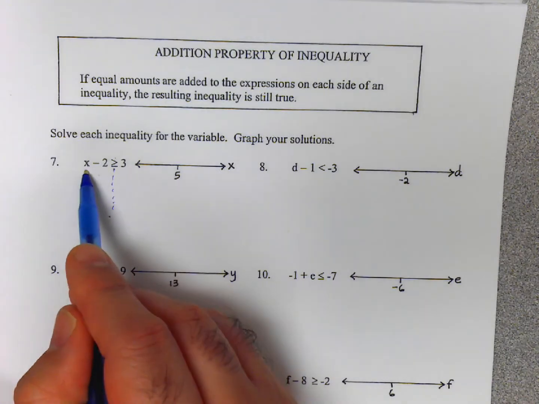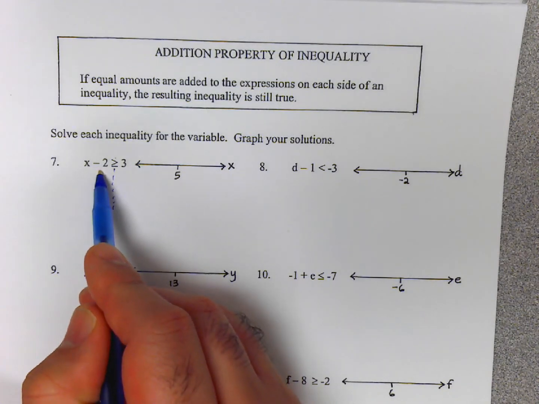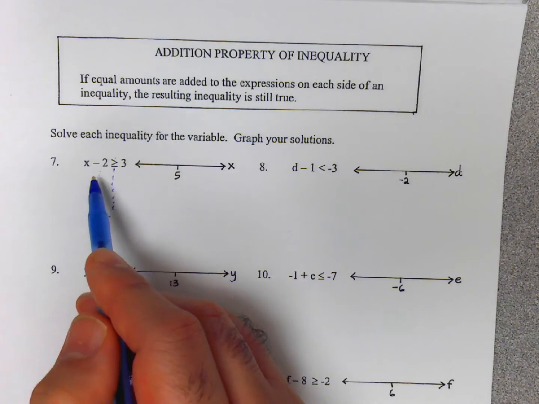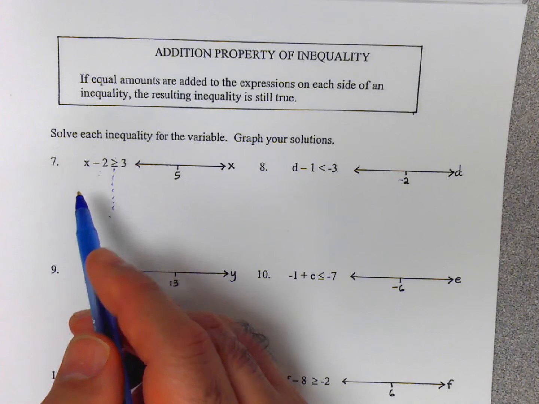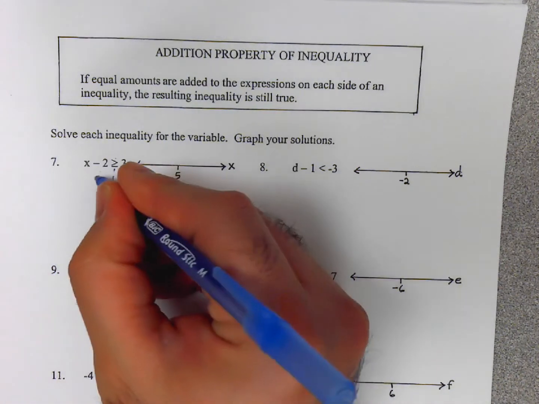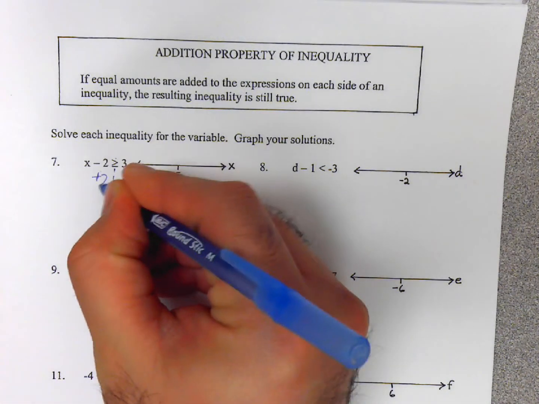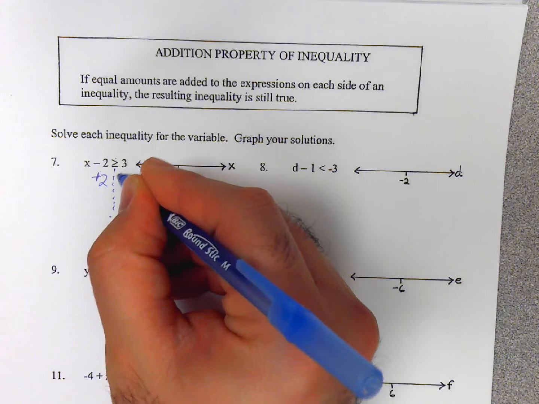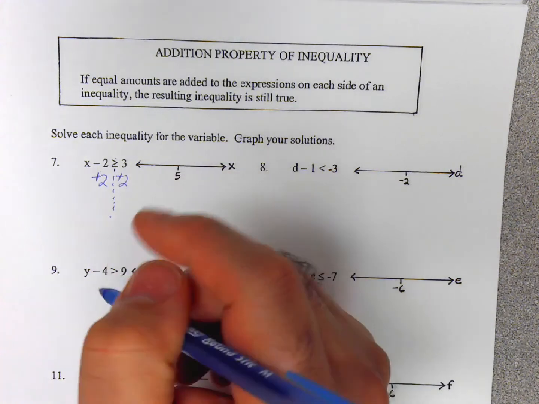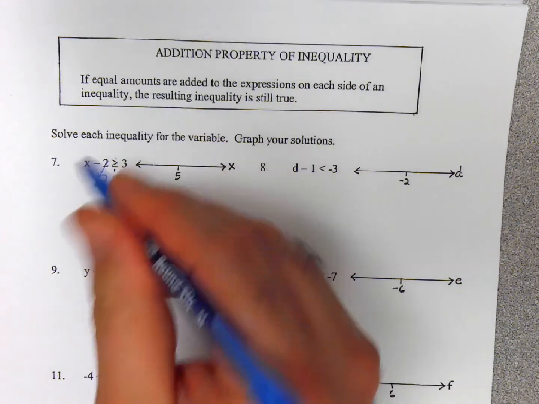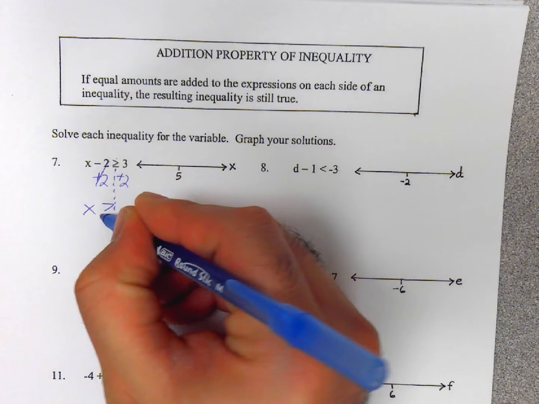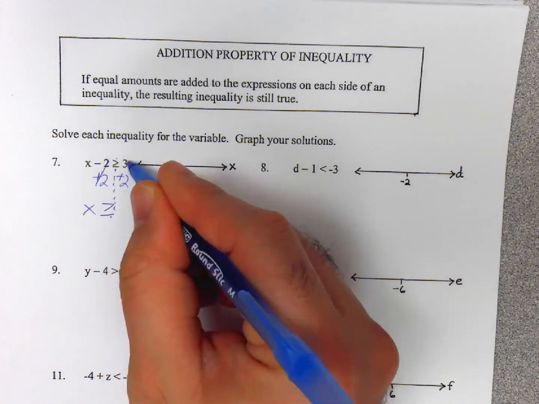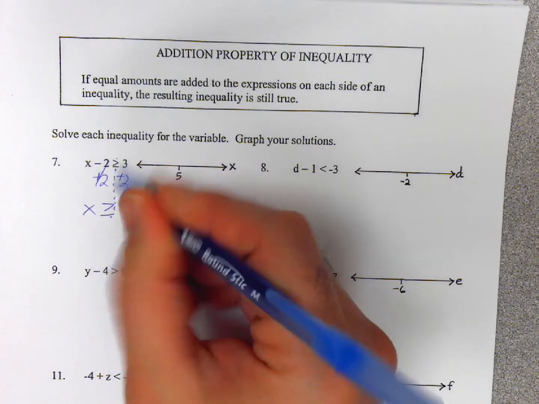So x is saying, leave me alone, minus 2. Leave me alone, get out of here. So you got to think opposite. What's the opposite of minus 2? You said it, plus 2. Whatever you do to one side, do to the other. All right? So these 2s cancel out. I'm left with x is greater than or equal to 3 plus 2 is 5.